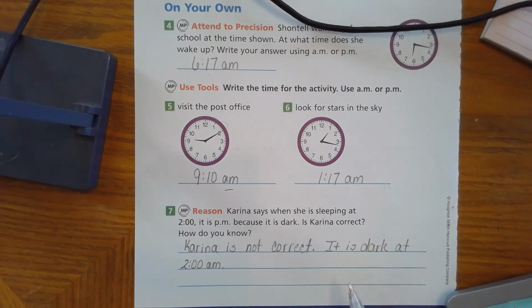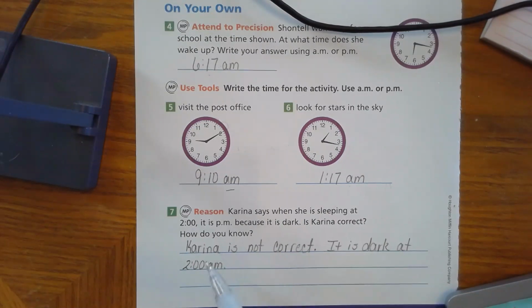So remember, when you're writing this out, you don't have to have the exact same words I do, but you have to tell me, no, she's not correct, and you have to tell me why. And you've got to give me some kind of explanation about, well, at 2 a.m. it's dark. 2 p.m. it's not dark outside. Okay? All right. Good job, guys.